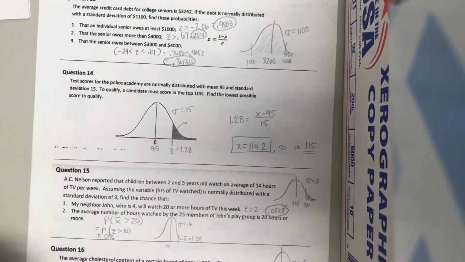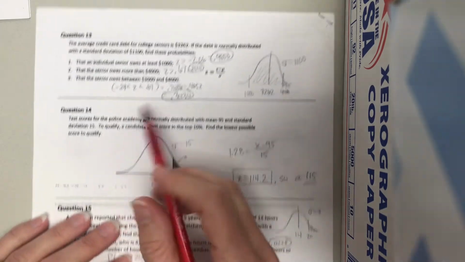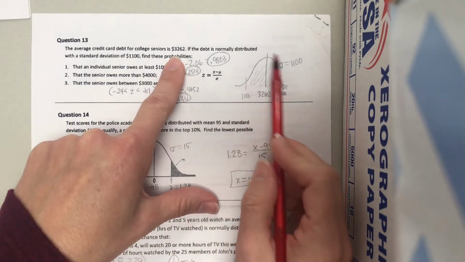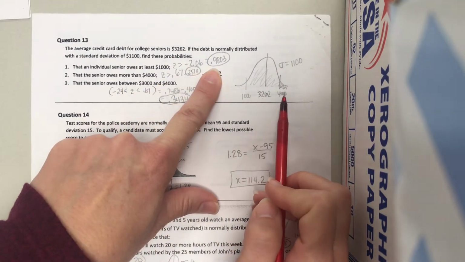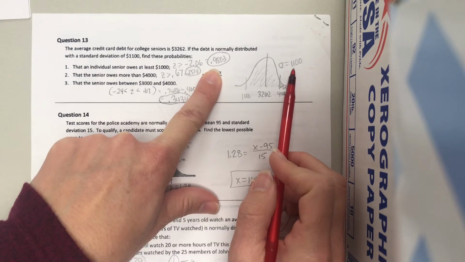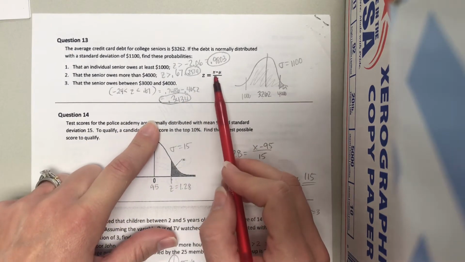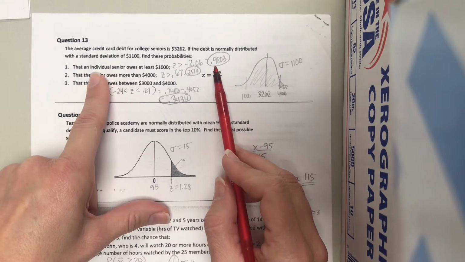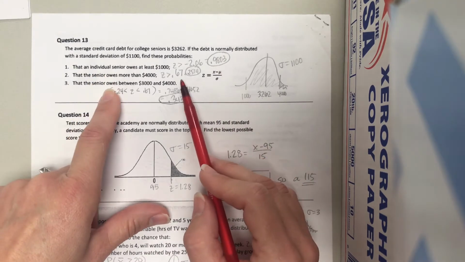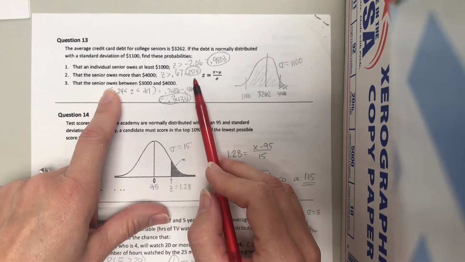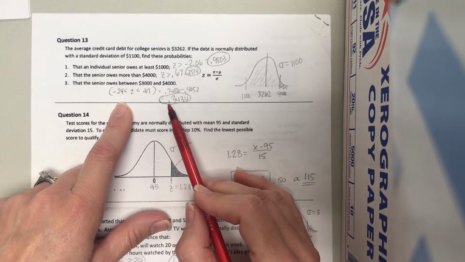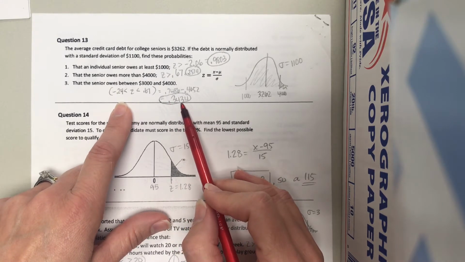Okay, and then you actually get to some problems on the back where you're making your own normal curve and putting the mean and standard deviation and answering the questions. So 13, question 1, 0.9803. Question 2, 0.2514. Question 3, 0.3434.